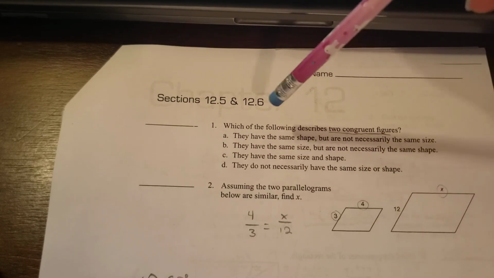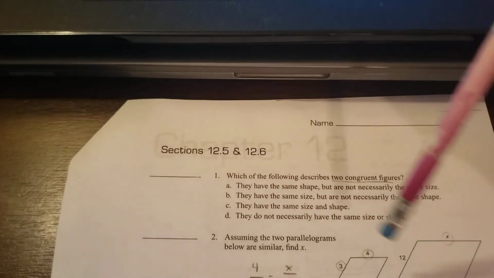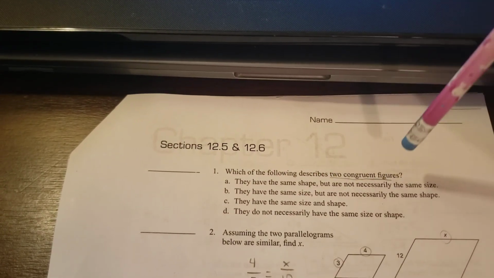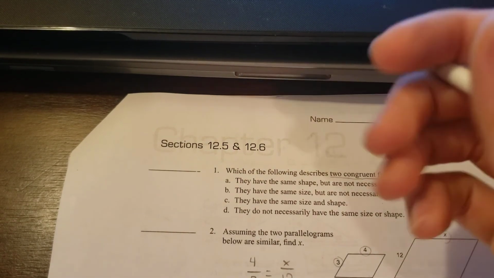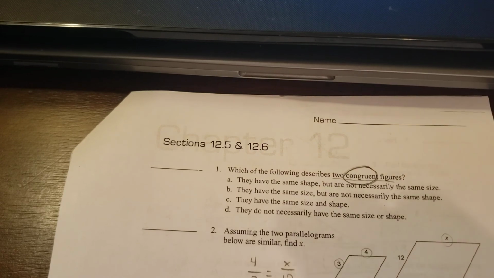Okay, I am going to go over each of these. Some, even the ones that I've already done, I'll go over them again. Okay, number 1. Which of the following describes two congruent figures? Okay, so again, the operative word, the word that we need to focus on is congruent.